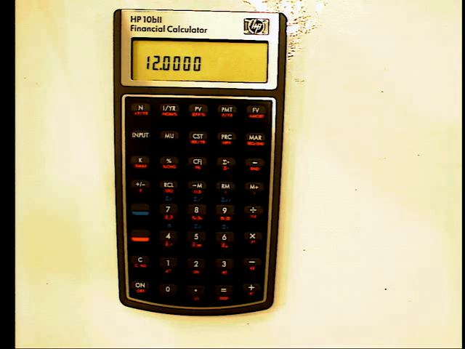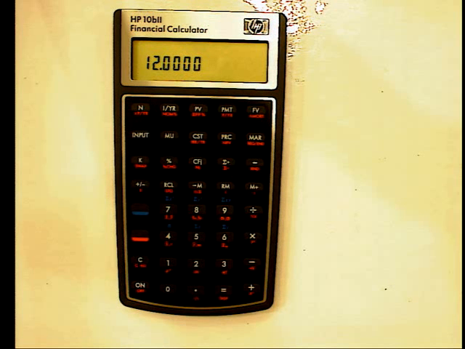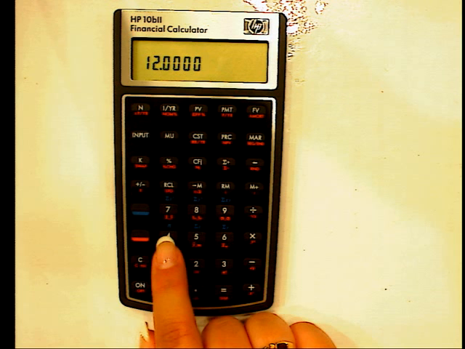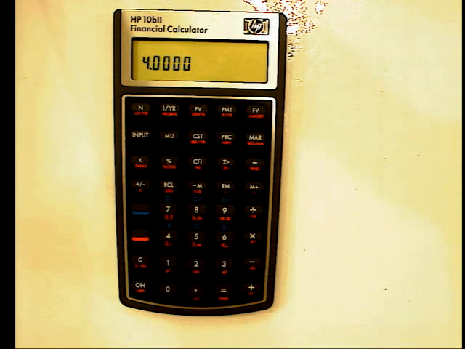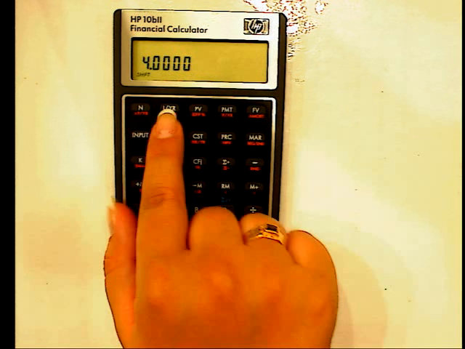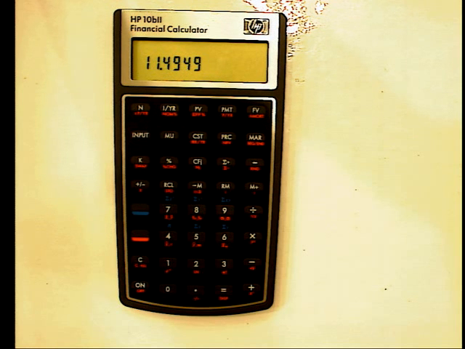The compounding frequency of quarterly is 4, right? 4 quarters in 1 year. So 4, shift, PYR. And shift nominal gives me 11.49. So you can enter your nominal and your compounding and get your effective, or you can enter your effective and compounding and get your nominal.